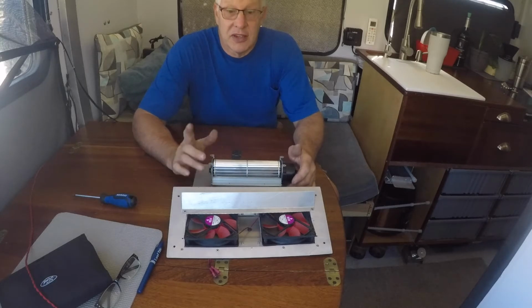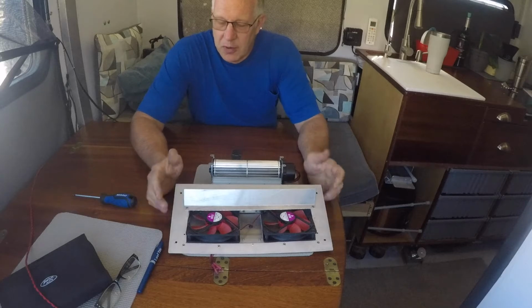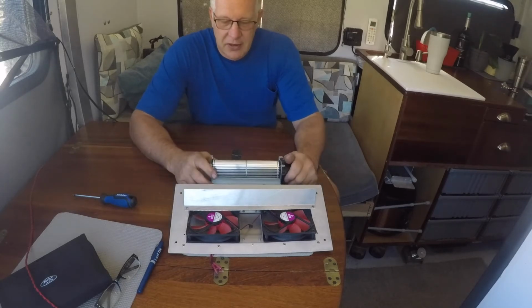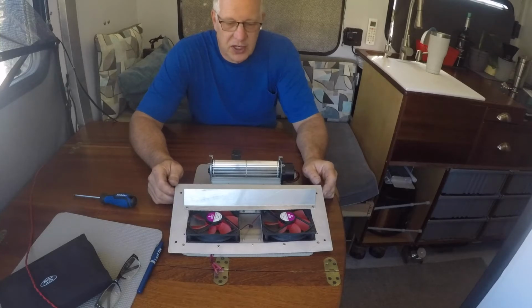It's going to be mounted in the ceiling. I just took this out, and now I'm going to have to build a new mount that will allow this thing to be properly secured and also ducted. So that's today's project.